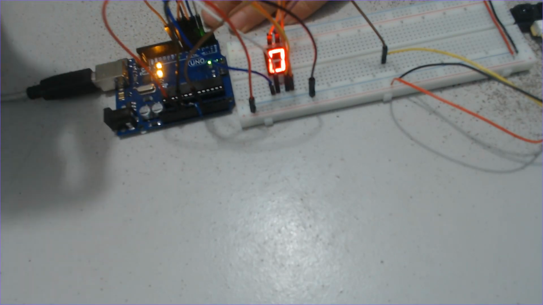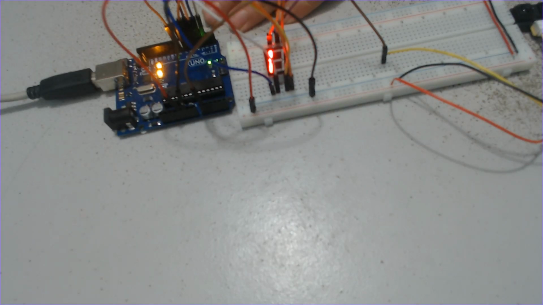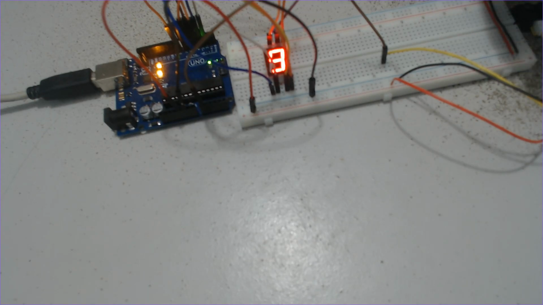And then, as you can see, I got my 0 value and it changes to 1 and goes back to 0. And then if I put my hand, I got 6, 5, maybe 4, let me see, 3, 2. If I put it closer, I may get 6.